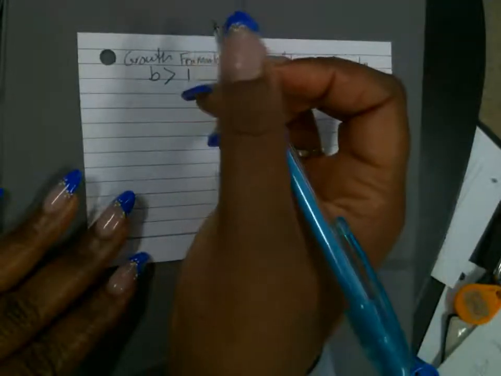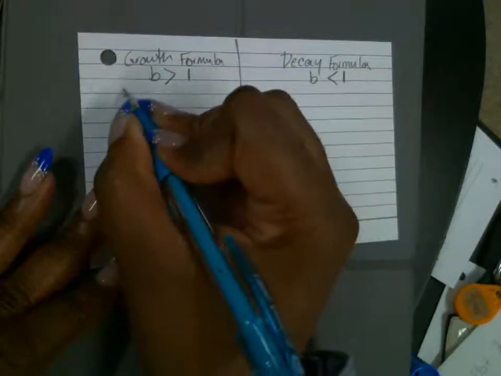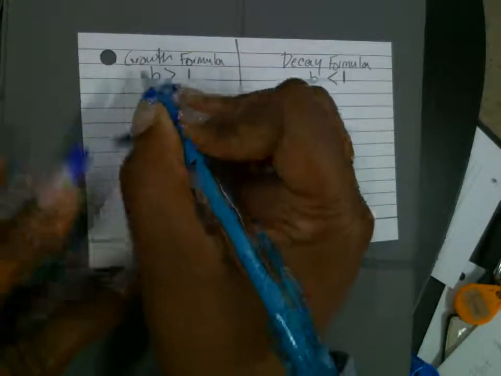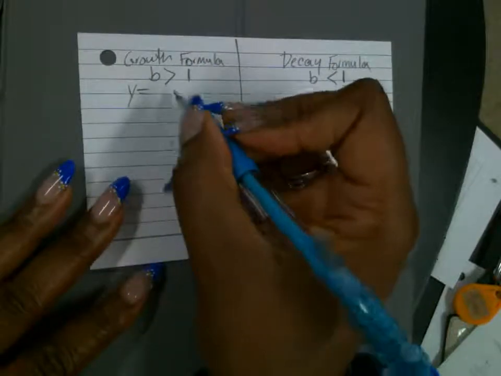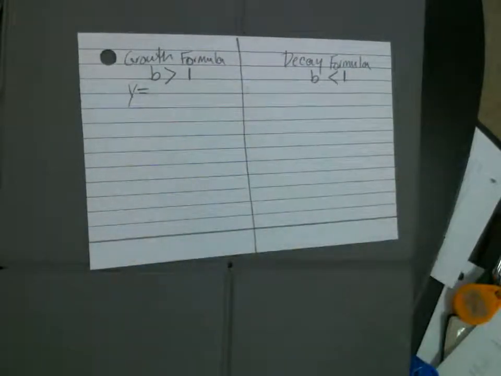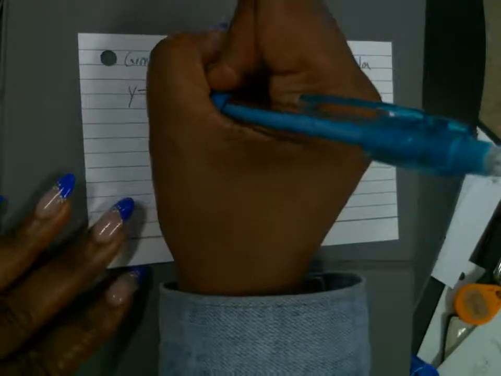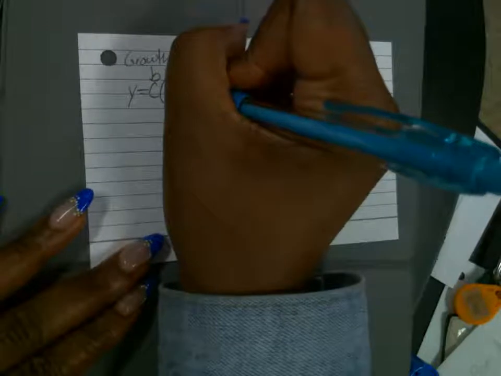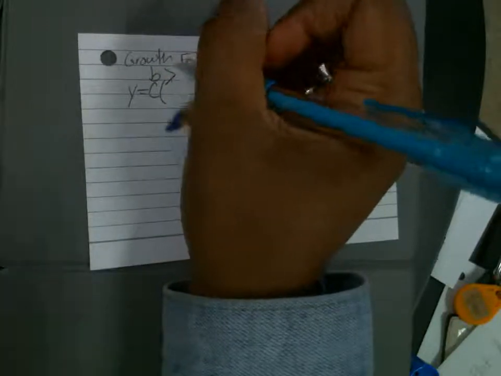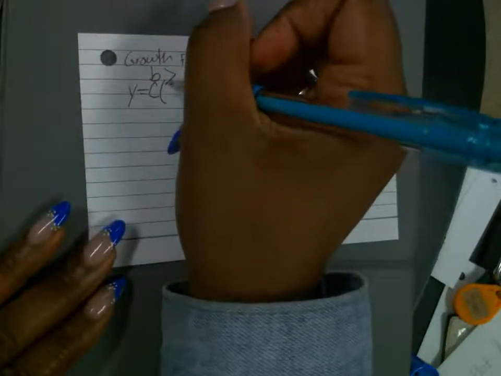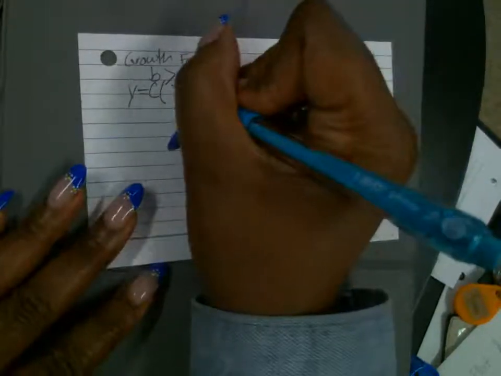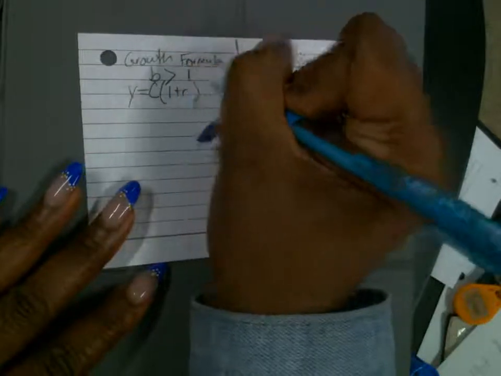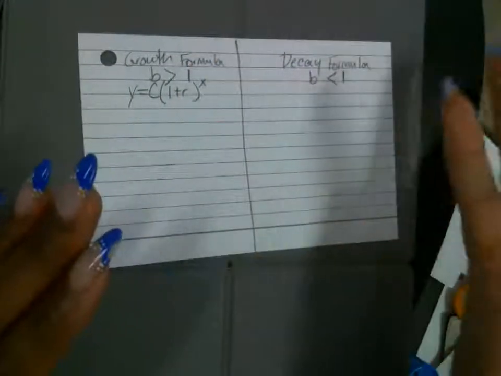Now we're going to write the growth formula. What's the growth formula? Y equals C, parentheses, 1 plus R, to the X power. What you said, 1 plus R to the what power? X power, or T, okay?